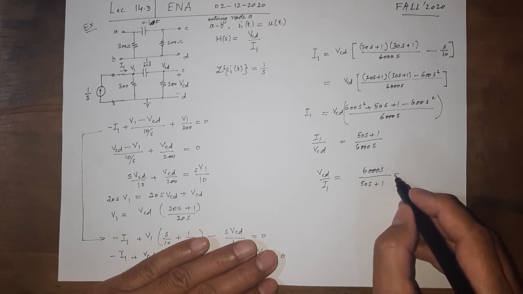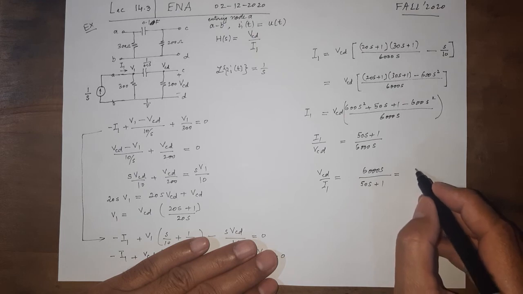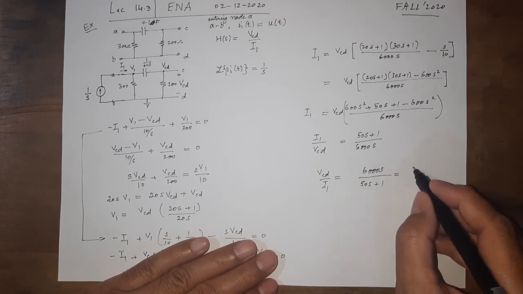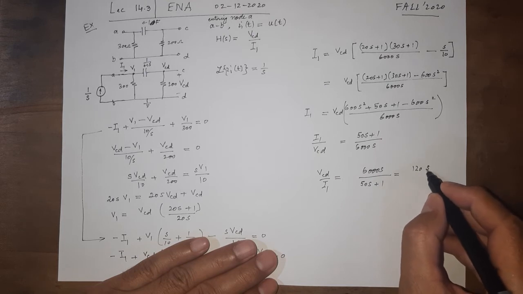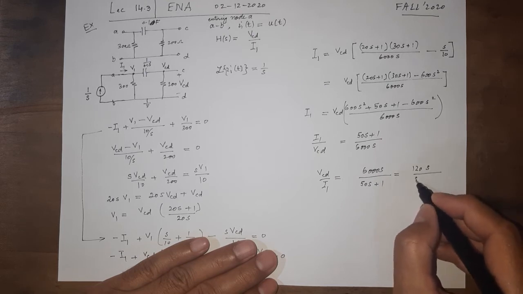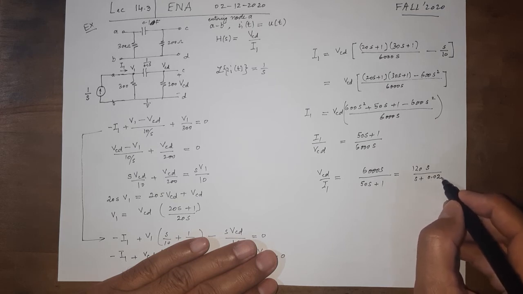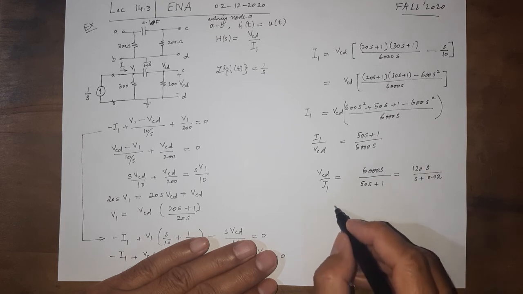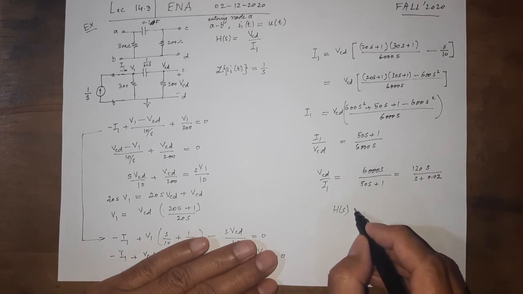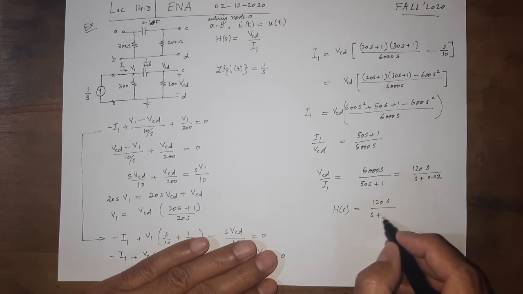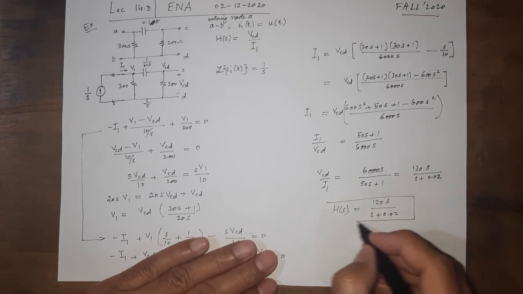So now we can write this as 120 s over s plus 1 over 50. I think 1 over 50 would be 0.02. So this is the transfer function that we had been looking for.